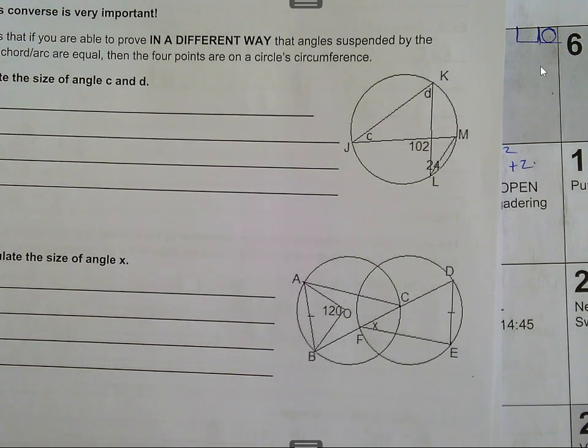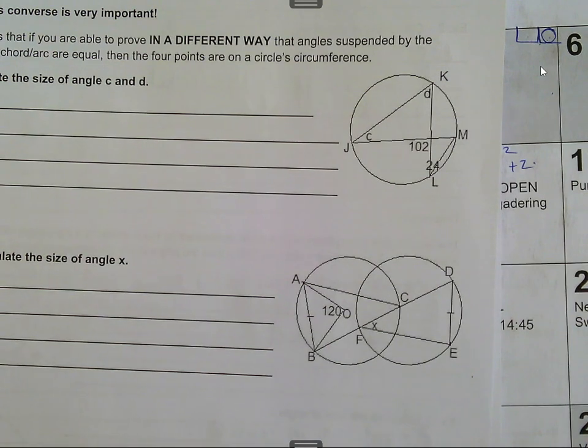D is not a baby. That is a 20-20 baby and the 102 is a 90-80 baby. Do you see that? If you want to use the angle at the center, 2 times angle at the circumference, you need to have a center. You see this one has no center.